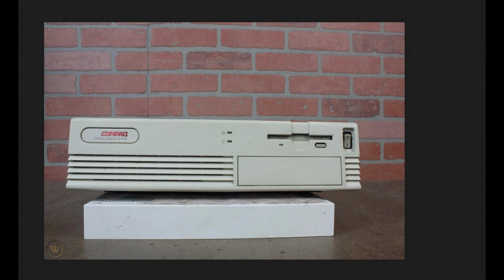So my machine is very similar to this one. It's a Compaq Prolinea 466. It's got a DX2 66 megahertz processor. I'll say it correctly here. It's got a 2 gigabyte hard drive in it, 20 megs of RAM. It's a decent little machine. So let's jump in here and look at my notes.